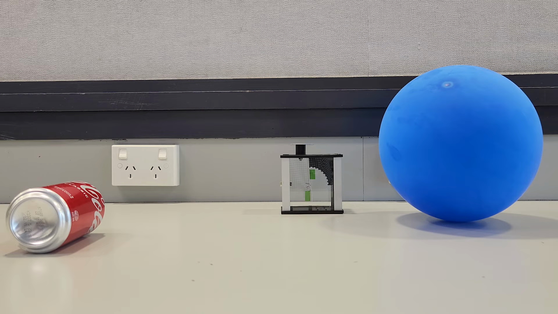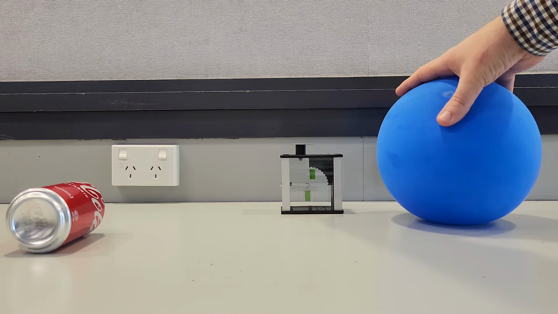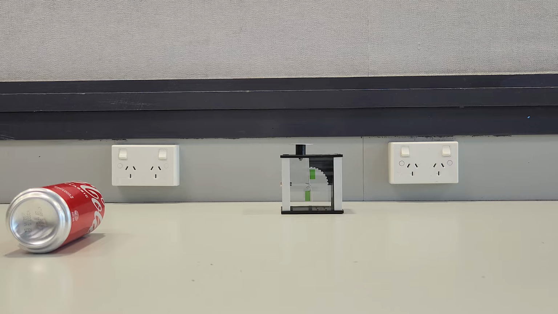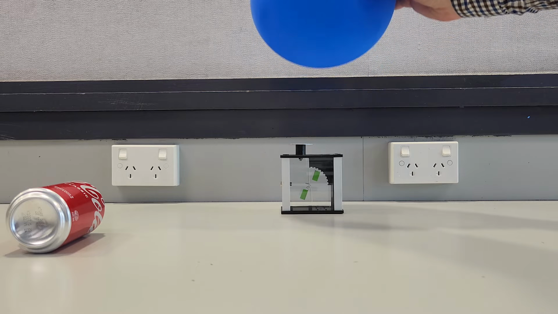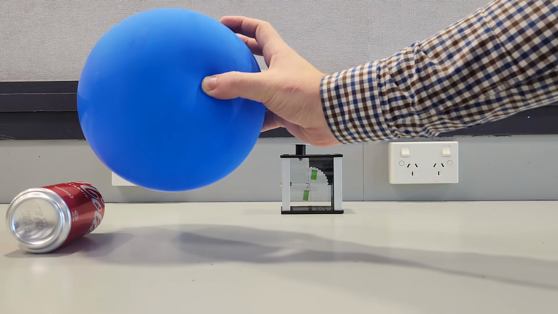I have here an aluminum can, an electroscope to indicate the presence of charge, and a balloon. Rubbing the balloon on the back of my head imparts extra electrons to it, causing it to become negatively charged. Moving it near the can, we see the can attracted.